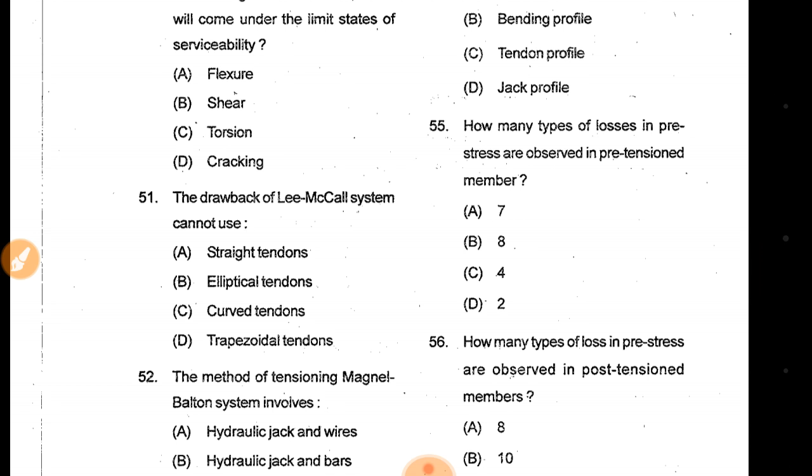Question number 55. How many types of losses in prestress are observed in the pre-tensioned member?